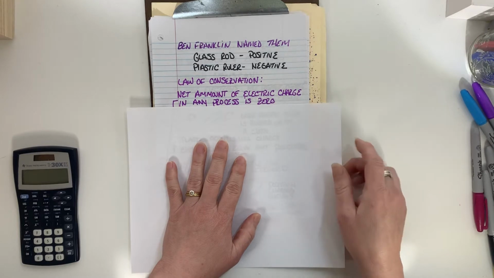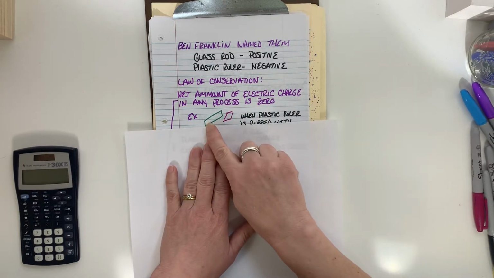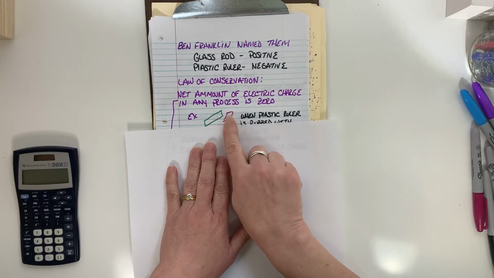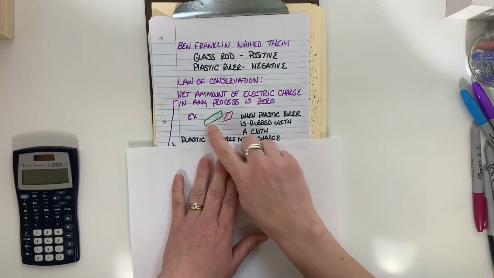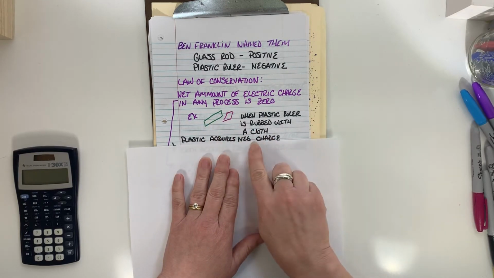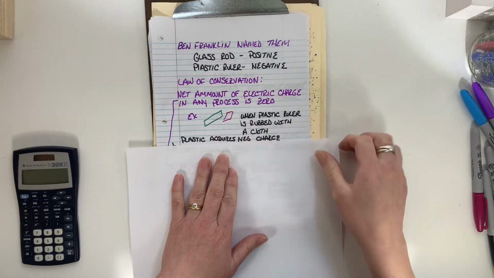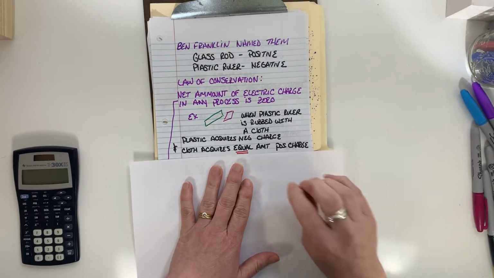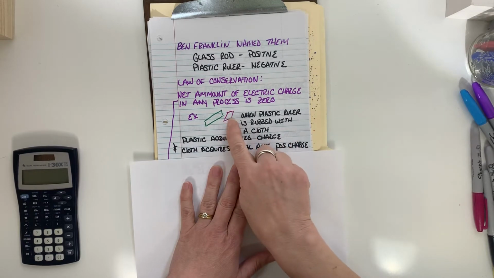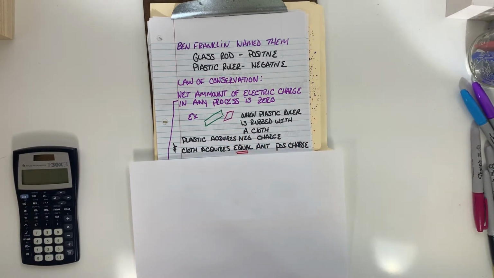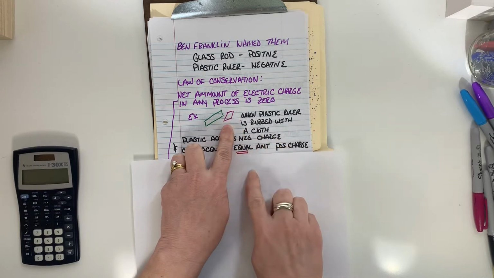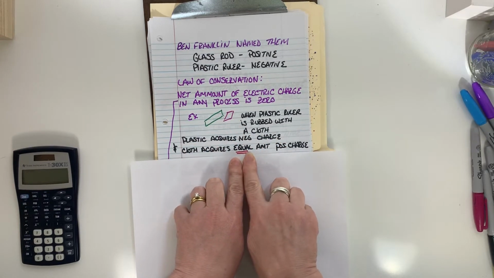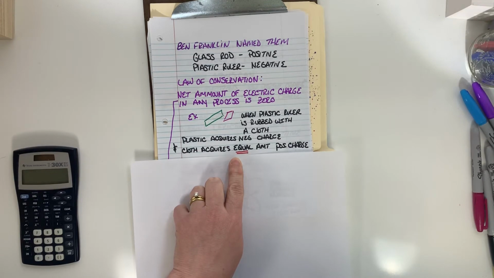Let me show you an example. Let's say you've got a plastic ruler, and you're rubbing a cloth on the plastic ruler. The plastic ruler acquires electrons, so it acquires a negative charge, and the cloth acquires an equal amount of positive charge. So the net electric charge in any process is 0. Whatever electrons the ruler got, the cloth lost. It's an equal amount.